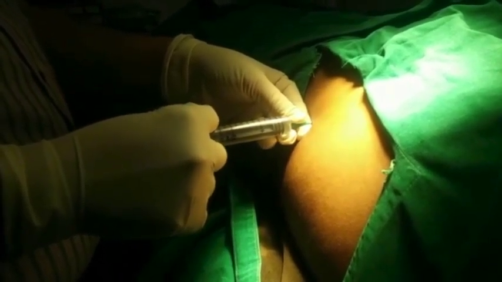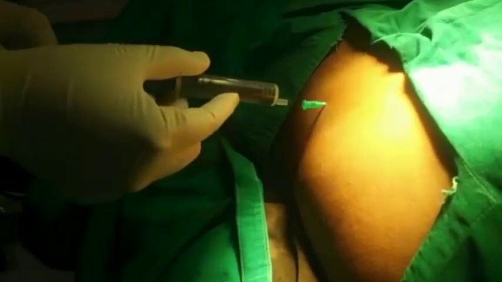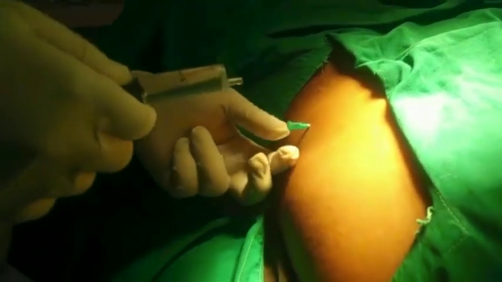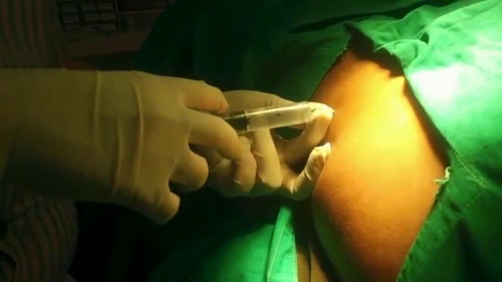You can see I have injected 10 ml, and after injecting 10 ml of the drug, I can see the backflow of the drug. If you are in the fascial plane, then only you will get the backflow. If you are in the muscle, then you won't find such backflow of the drug. So I am injecting a total of 20 ml of LA.